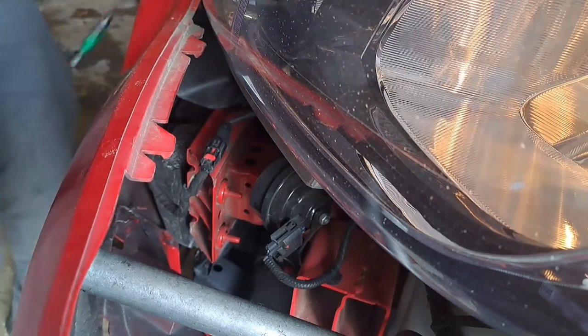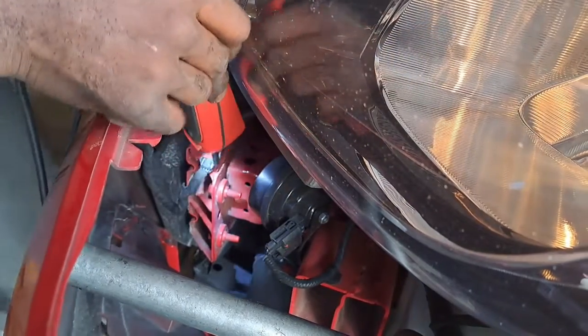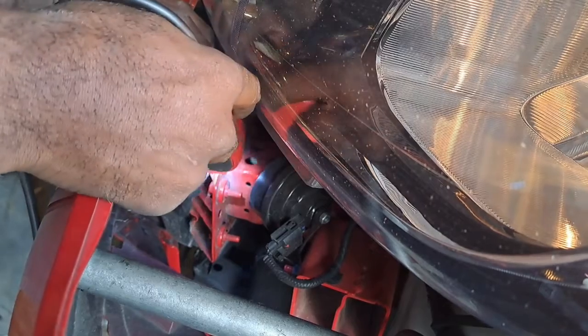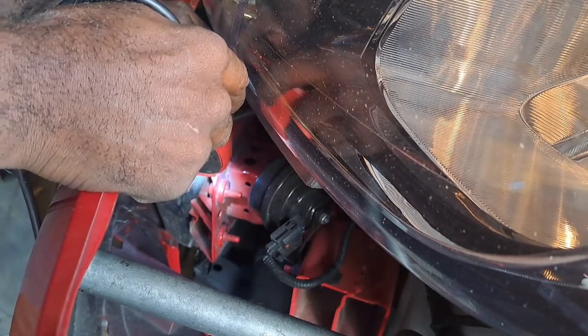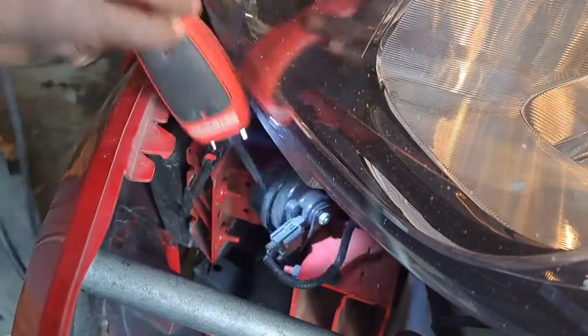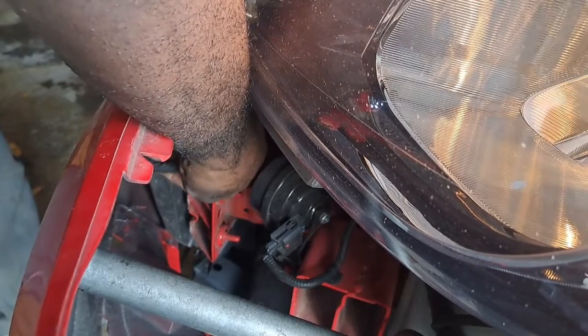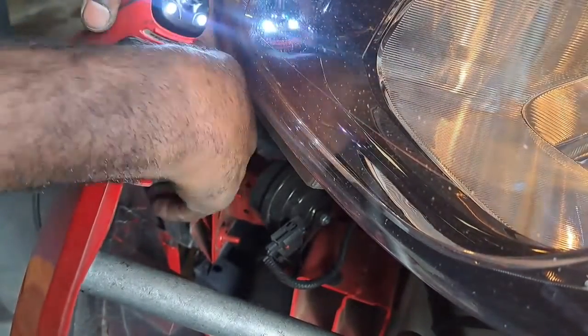Let's get the power probe and just pierce into one of the wires. The wire that I need, I don't know. I'm gonna see if there's any type of change though. Can't get in there. Let's pull it out. Let's just do that. Pull it out.